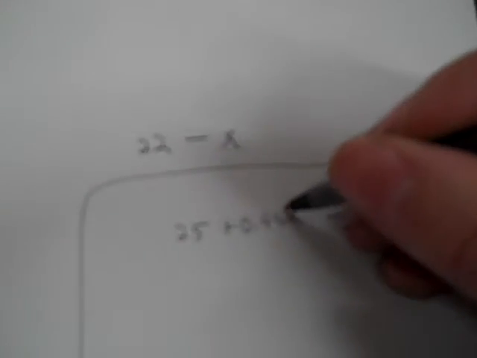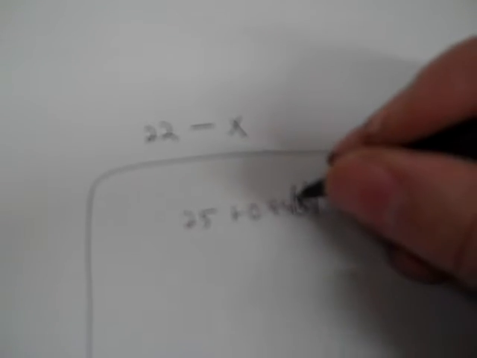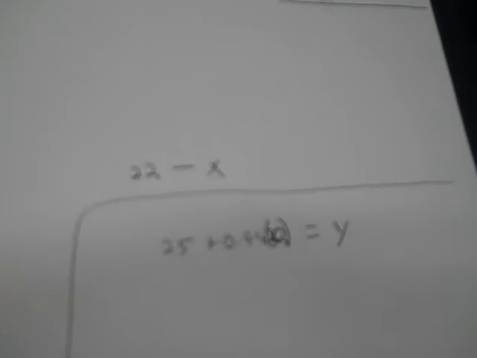Songs means X, so that's going to go in for X. When I put something in for X, I put the X in parentheses and put the number that goes there, 22. Then I have the answer if I just plug the sentence into the calculator.